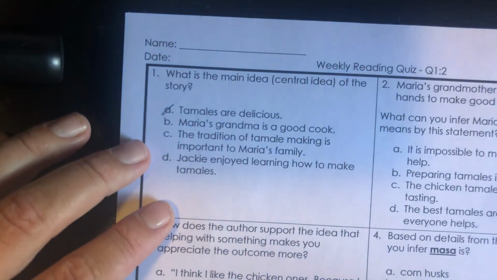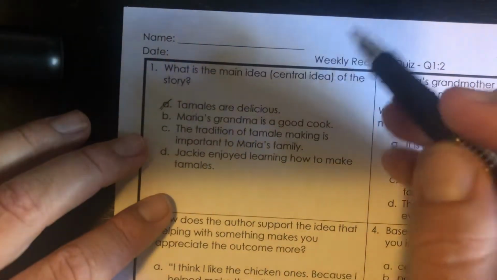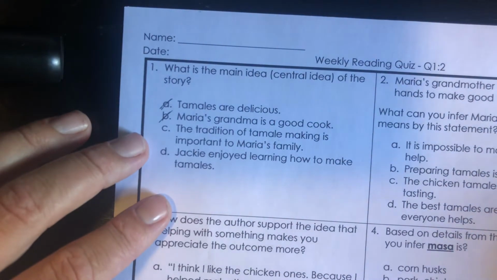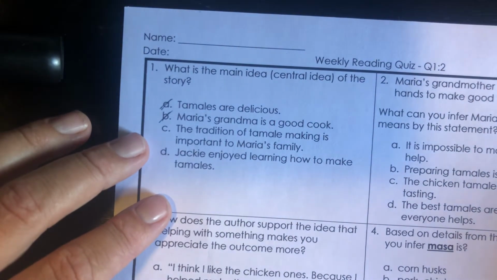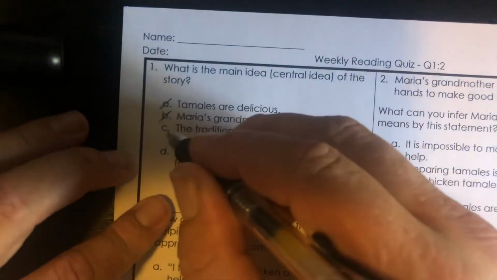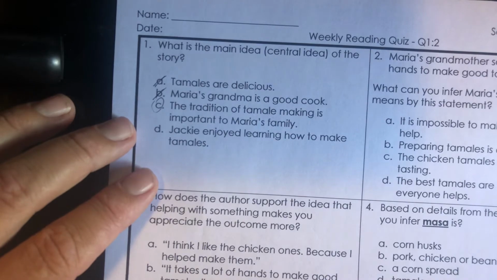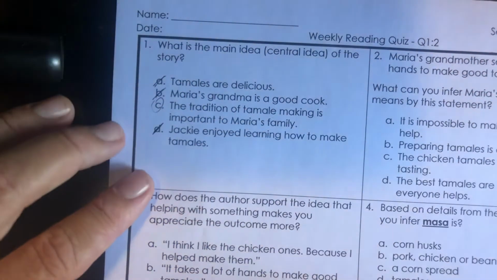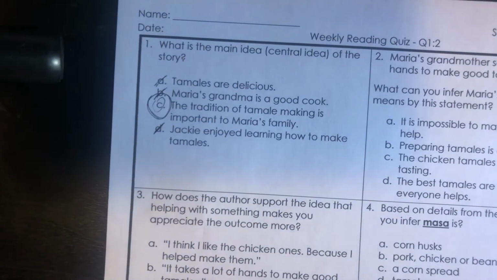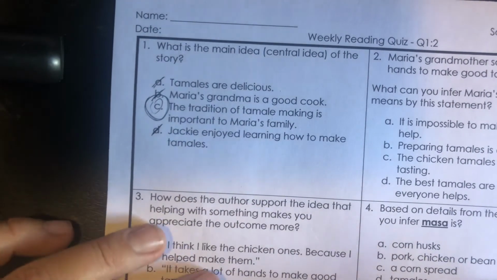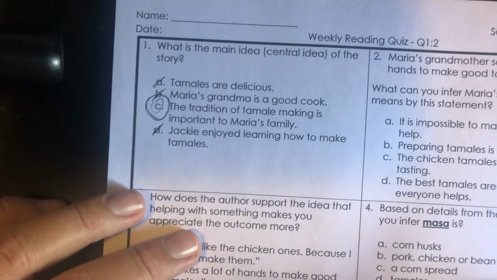Maria's grandmother is a good cook. That also is true, but that's not what the entire story is about. The tradition of tamale making is important to Maria's family. Now that kind of sounds like what the whole thing was about. I'm going to circle that, but I'm not quite sure if that's the correct answer yet. Jackie enjoyed learning how to make tamales. Once again, that is true, but that's not what the whole story was about. The whole story was about the tradition in Maria's family of making tamales. It was a party, right? It was fun. And it's important to them because all the family comes over.